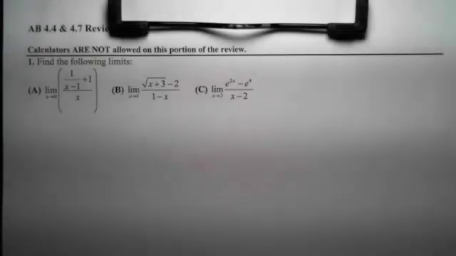This is the 4-4 to 4-7 review. Calculators are not allowed, and it's number 1. Our goal is to find the limits.